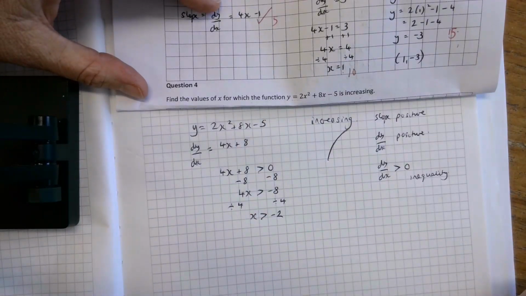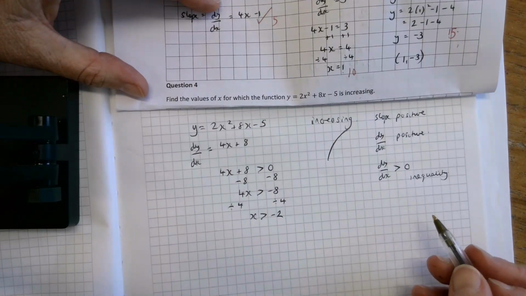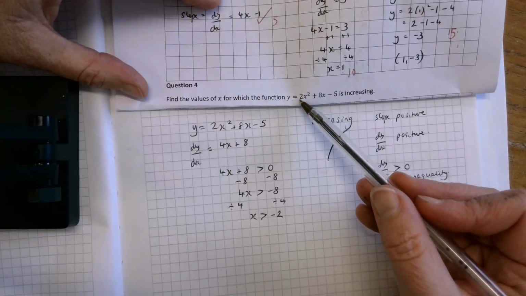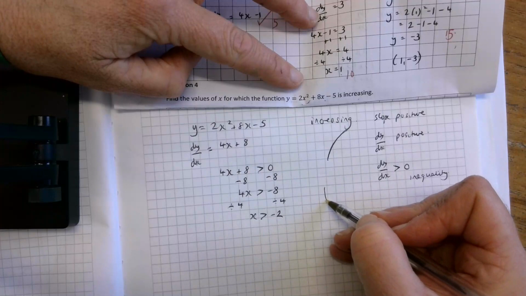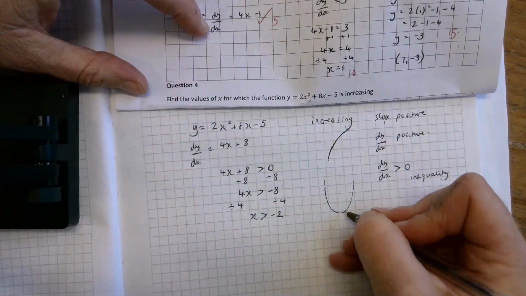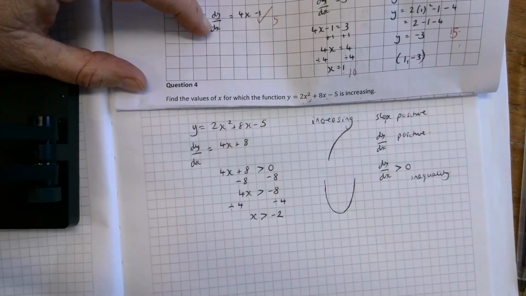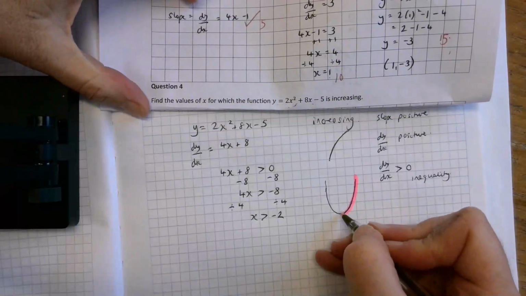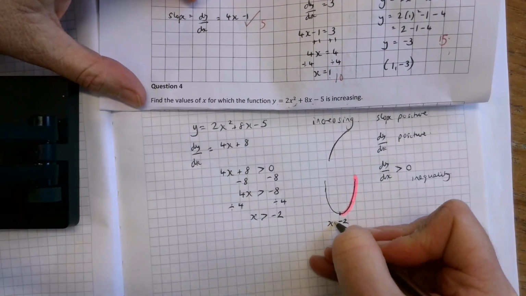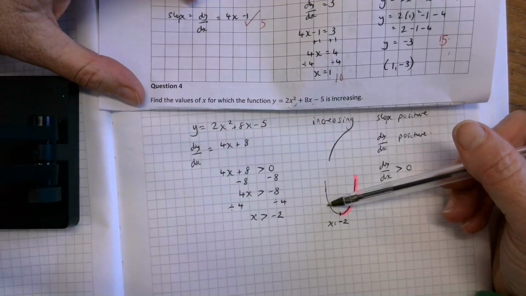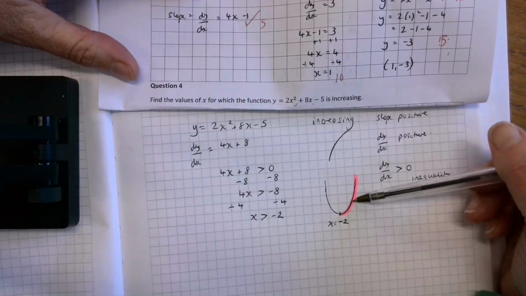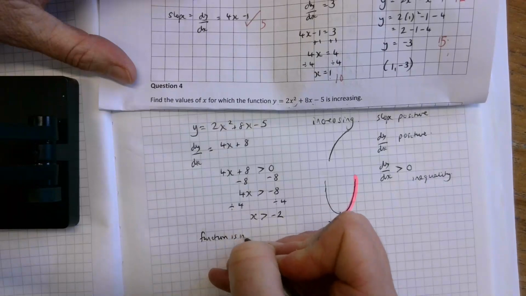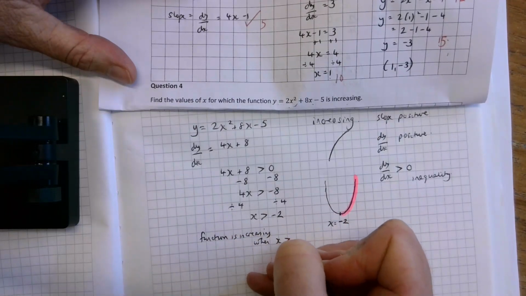So what I found is that for any x values greater than minus 2, the function will be increasing. The slope is positive. Because it's a plus x squared curve, I'm presuming it's increasing here. So what I've just found out is that the x coordinate here must be minus 2. It's decreasing until it gets to minus 2. There must be a minimum at minus 2, and then it's increasing for the rest, x greater than minus 2. So the function is increasing when x is greater than minus 2.